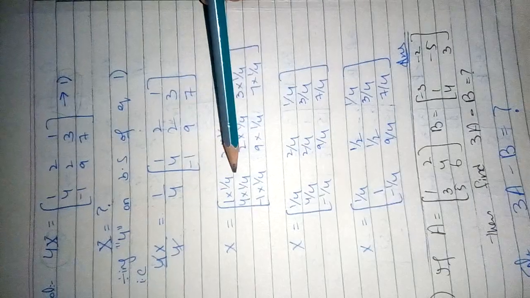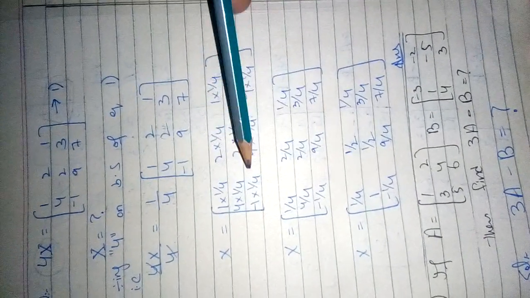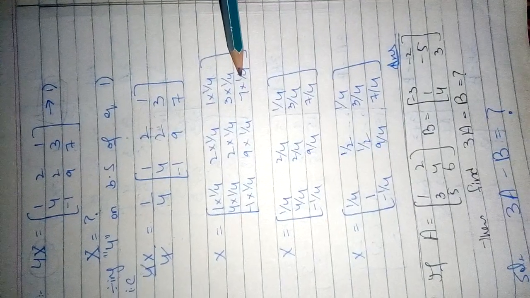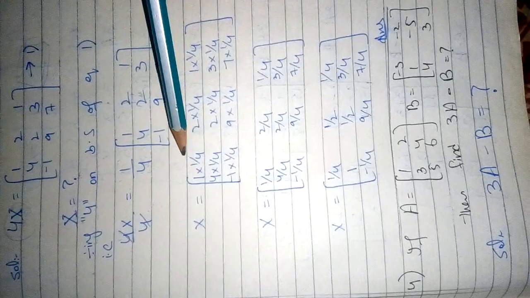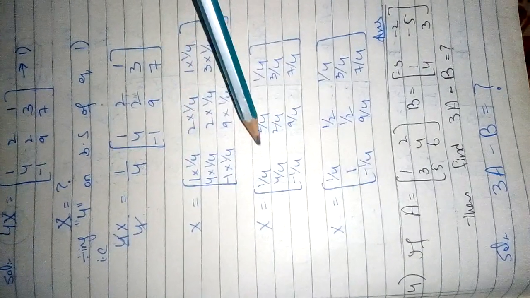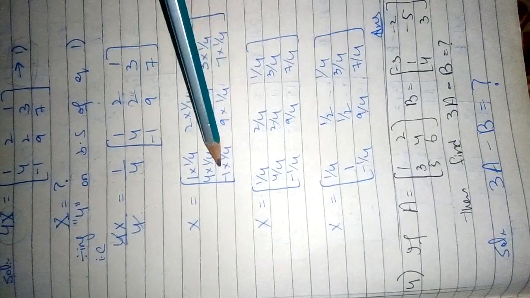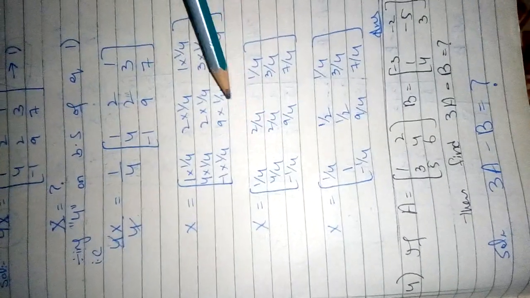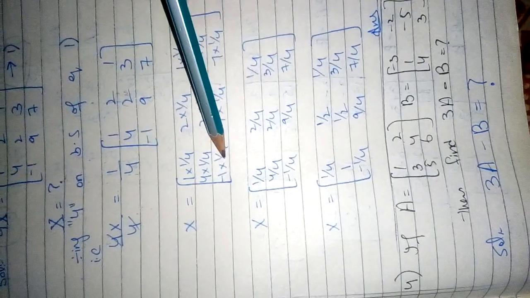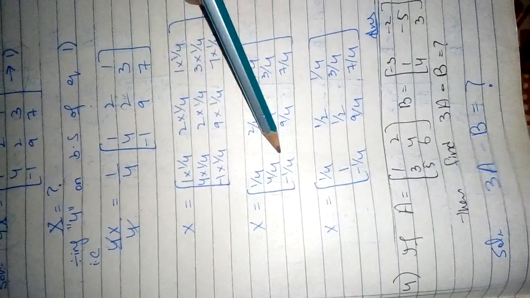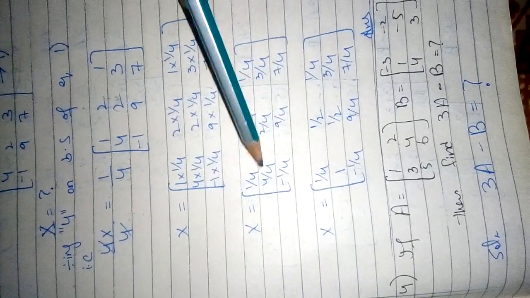So 1 by 4 will be multiplied by 1 2 1, 4 2 3, negative 1 9 and 7. So we have to multiply this with every element. 1 multiplied by 1 is 1, 1 by 4. 2 into 1 is 2, 2 by 4. 1 into 1 is 1, 1 by 4. 4 into 1 is 4, divided by 4. 2 ones are 2 divided by 4. 3 ones are 3 divided by 4. Negative 1 into 1 is negative 1, divided by 4. 9 ones are 9 divided by 4. 7 ones are 7 divided by 4.